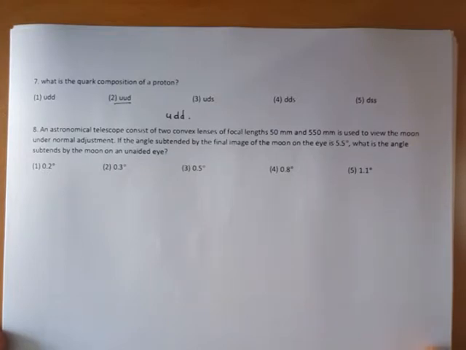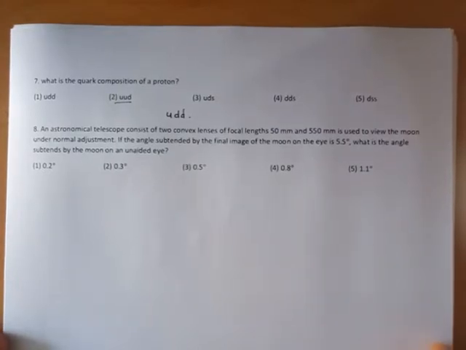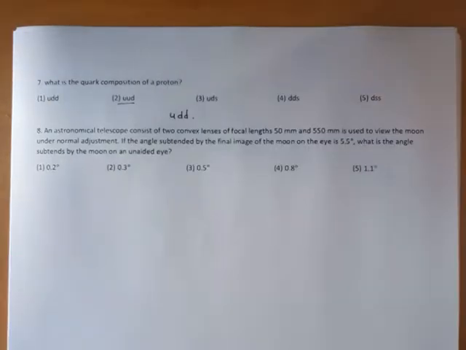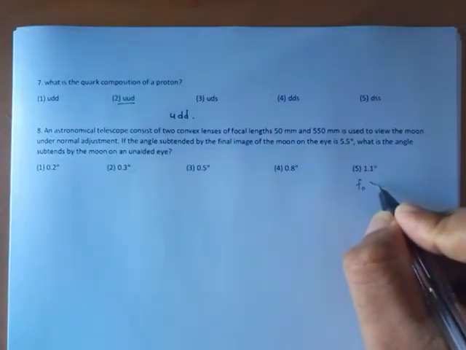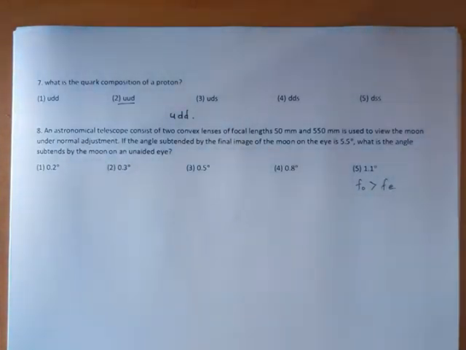An astronomical telescope consists of two convex lenses of focal lengths 50 mm and 550 mm and is used to view the moon under normal adjustment. If the angle subtended by the final image of the moon on the eye is 5.5 degrees, what is the angle subtended by the moon on an unaided eye? Here the first thing you want to identify is which one is the objective lens and which one is the eye lens. We know for telescopes the focal length of the objective lens is greater than the focal length of the eye lens, and for microscopes the other way around.